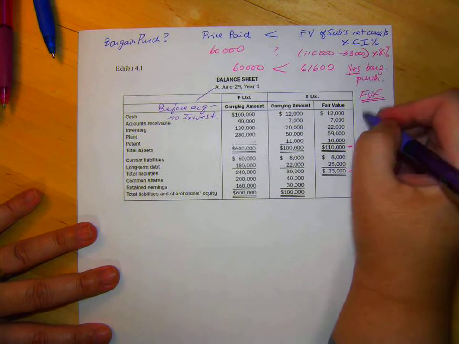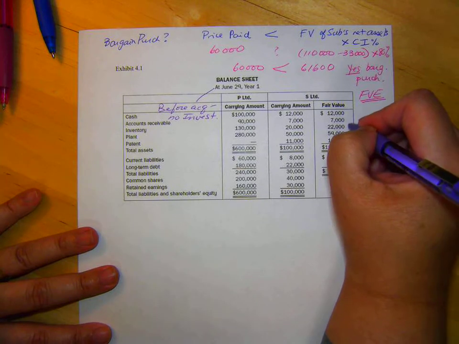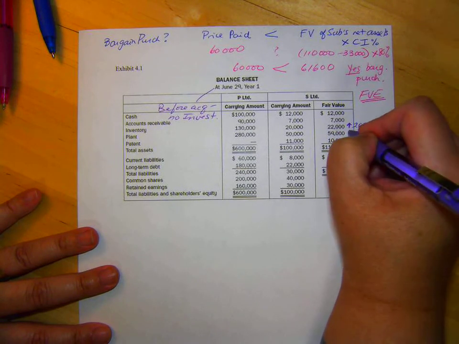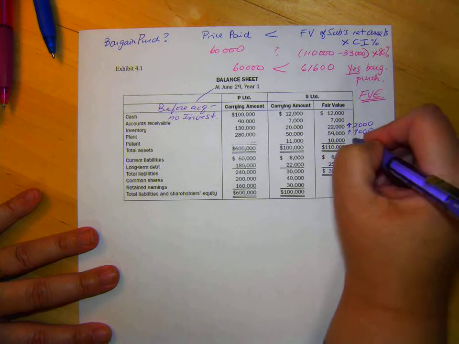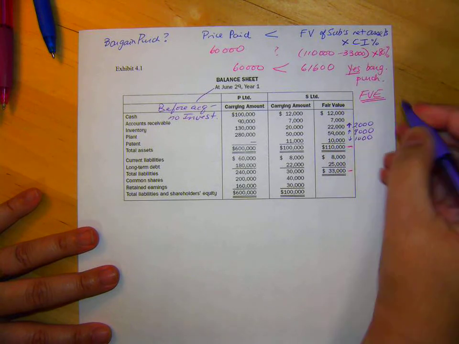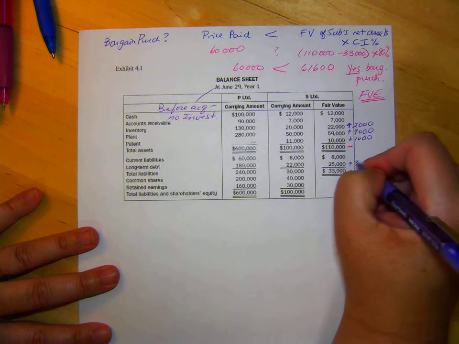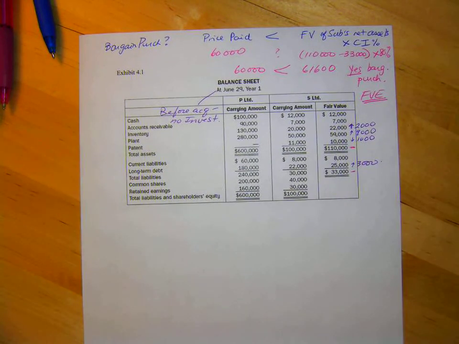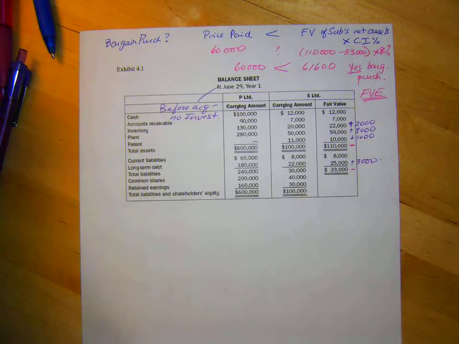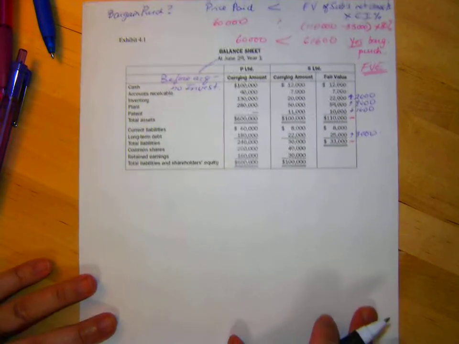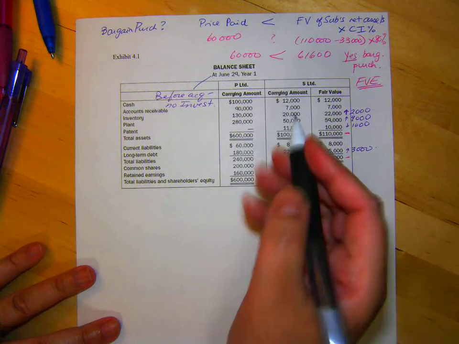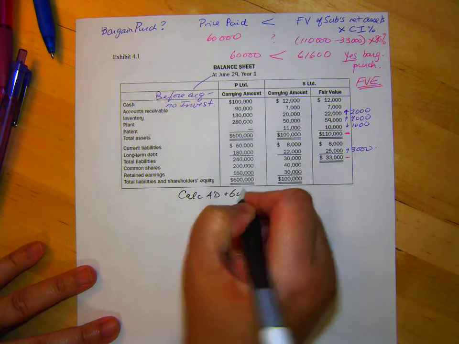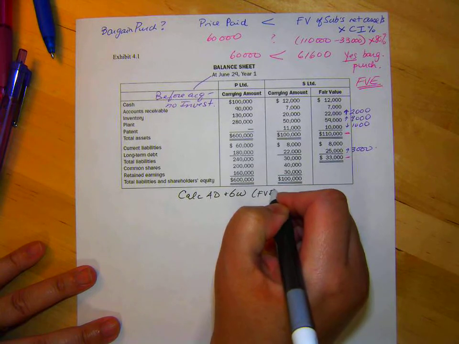And here, just to show the changes, it's the same one. Inventory went up 2,000, plant went up 9,000, patent went down 1,000, and long-term debt went up 3,000. Okay, so let's calculate. So this is FVE 100% then. Calculate AD and goodwill, and we're doing FVE.